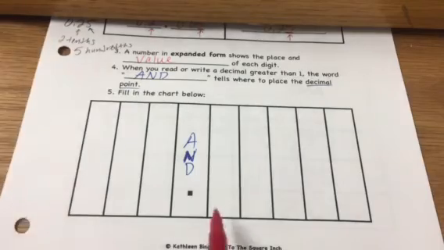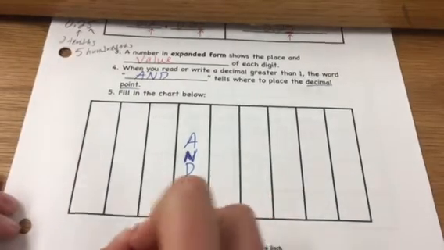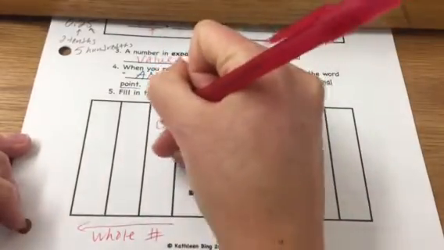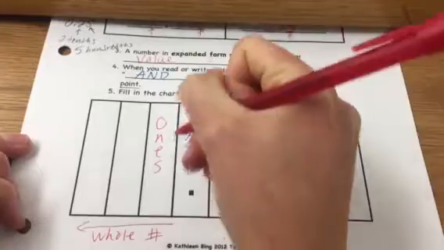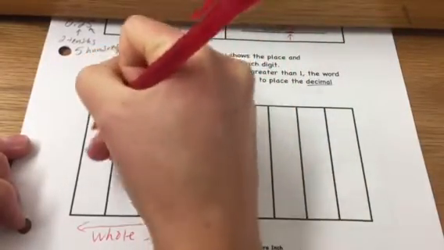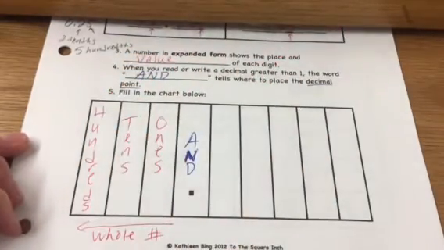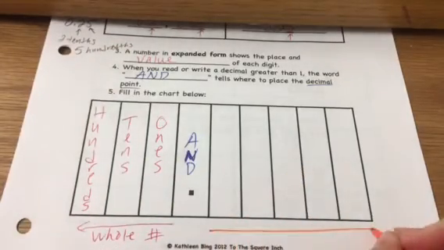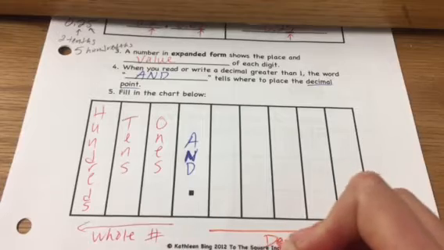So to the left of our decimal is our whole numbers. We start with the ones, then we move into the tens, hundreds. Now it would keep going, but we only have 3 spaces, so we'll go ahead and stop there. And then on the back side to the right, just like with money, we have our decimals.